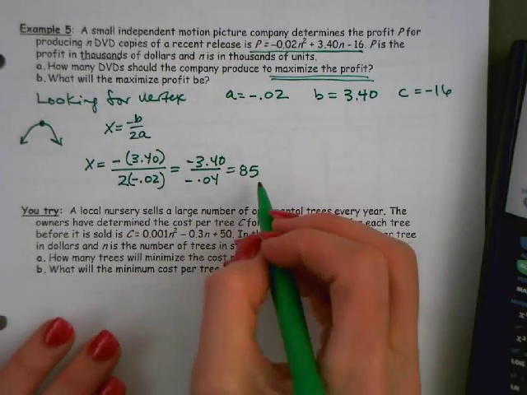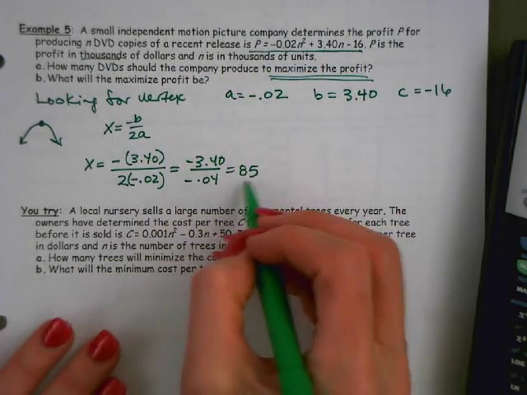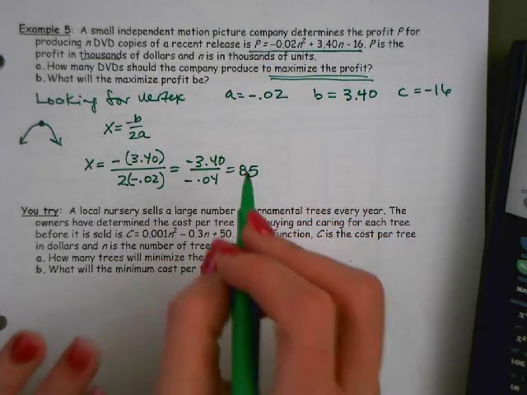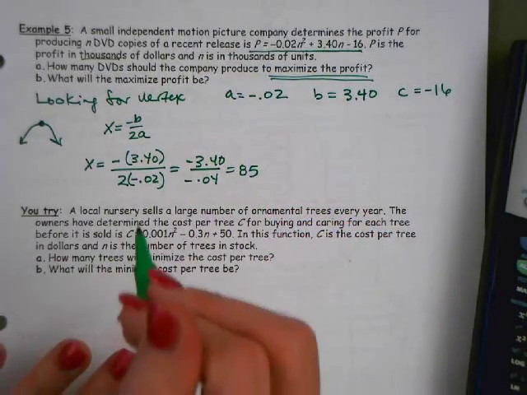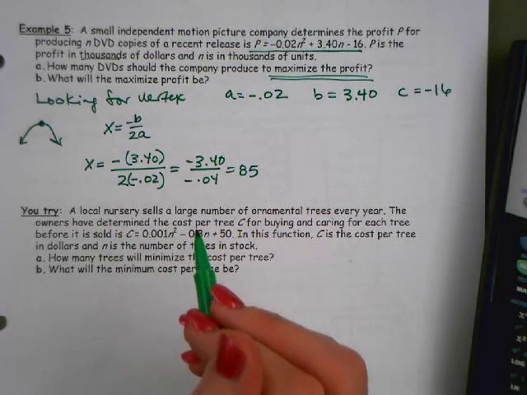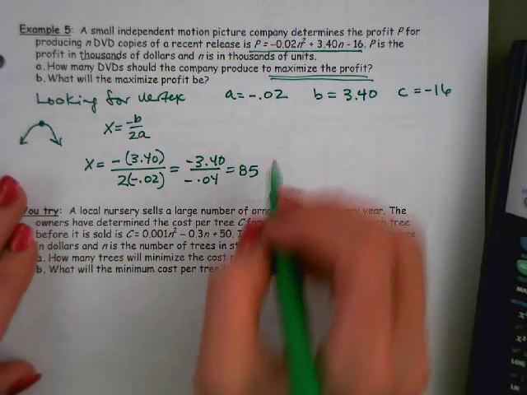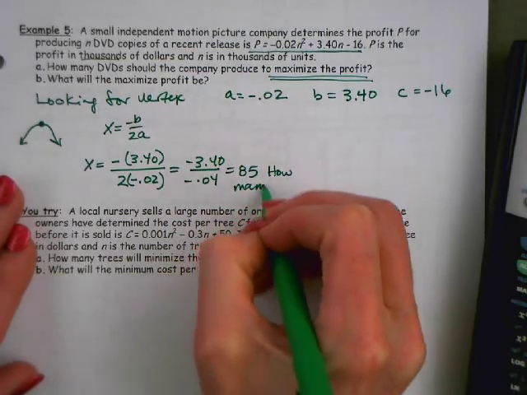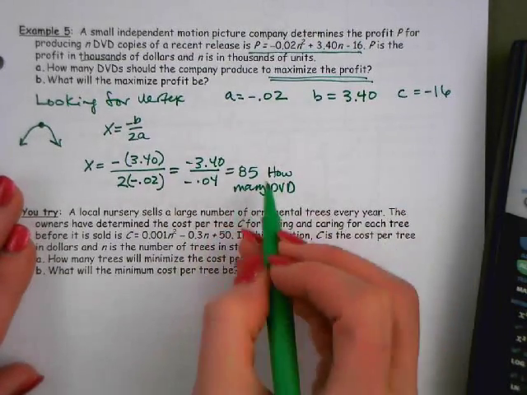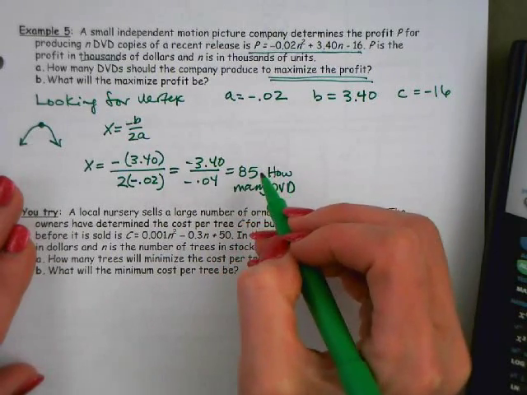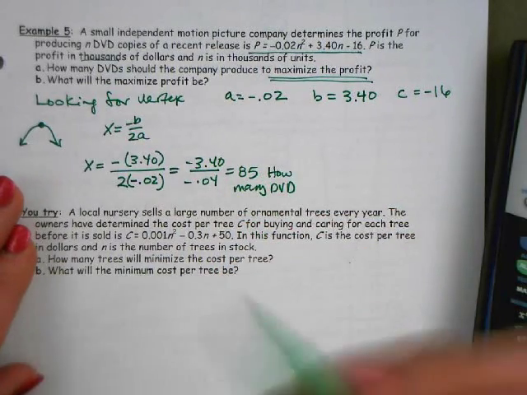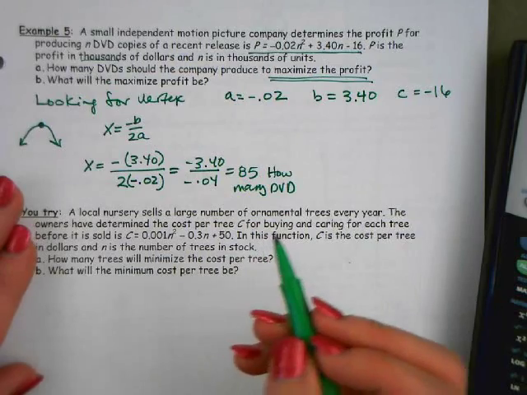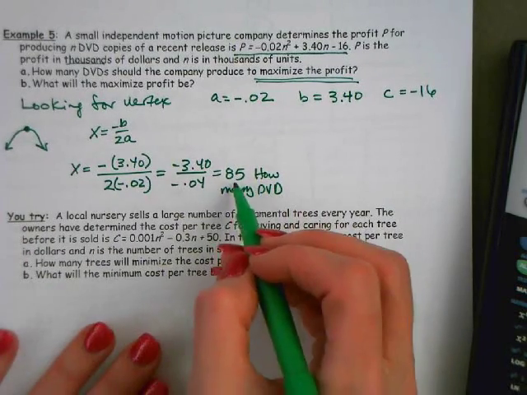So now, what did I just solve there? You guys, 85 represents how many DVDs? 85. Okay, so I need to sell 85 DVDs. Well, how much profit will I make if I sell 85 DVDs? So what do I do with that value? I plug it back into my equation, right? Because I'm looking for the vertex.